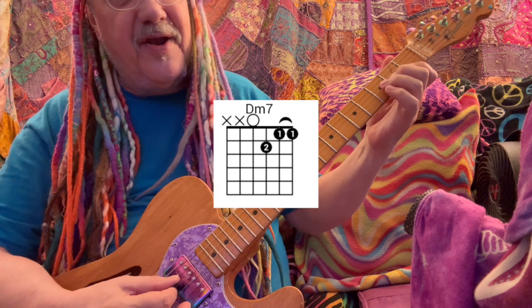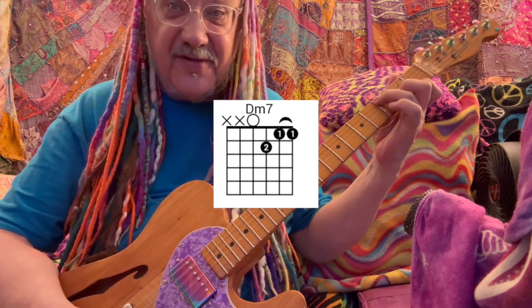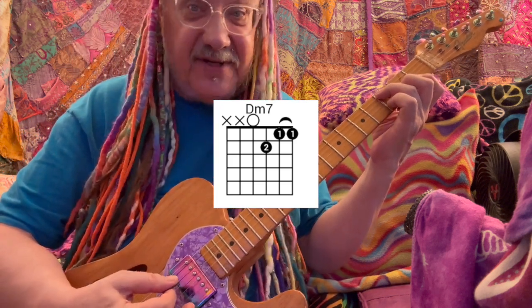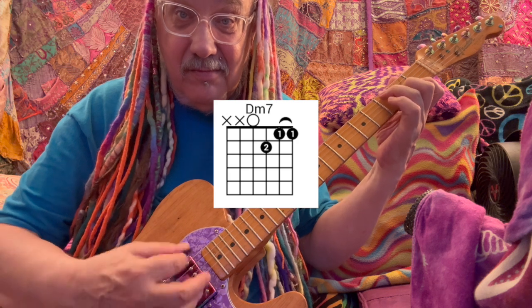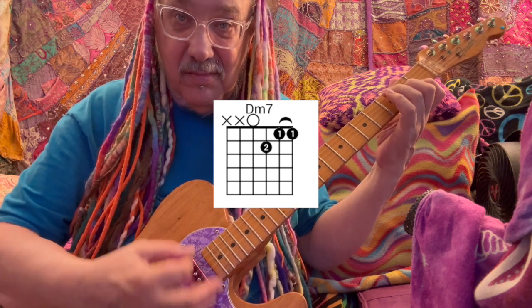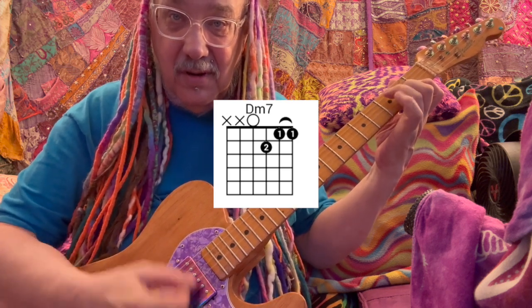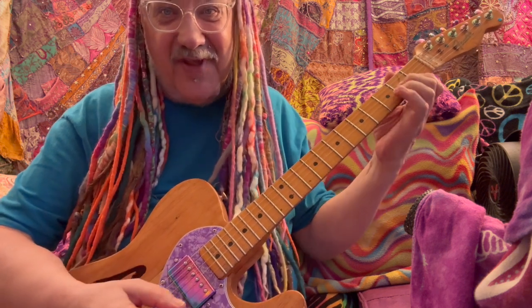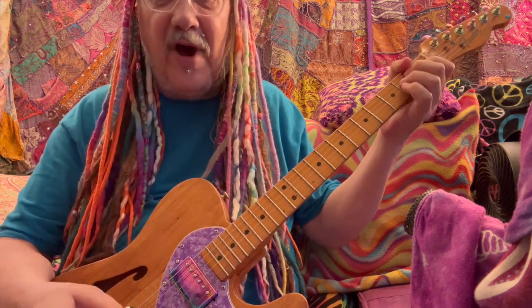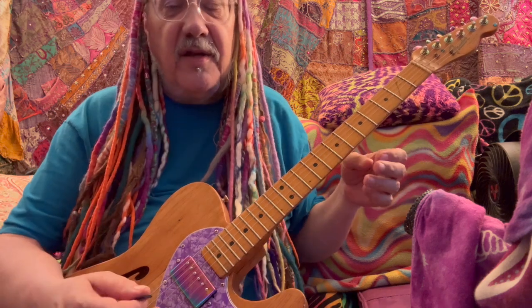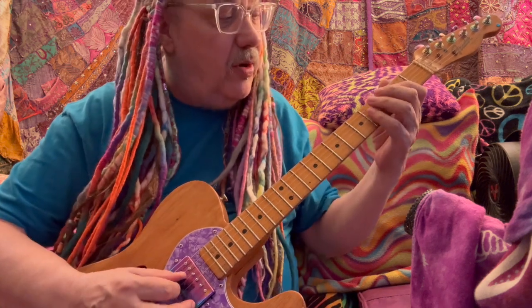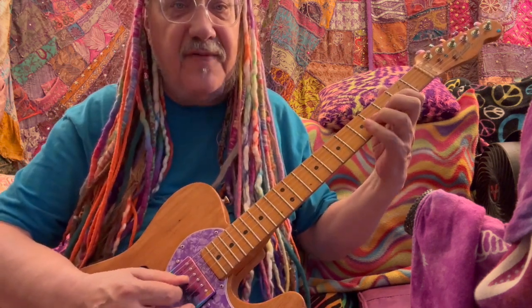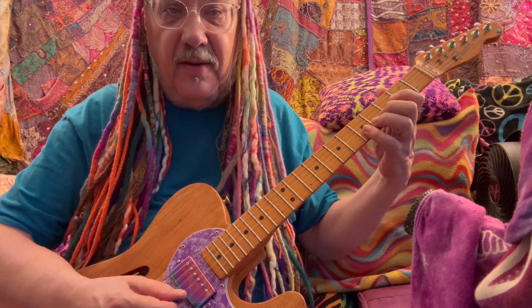Well, what if I add another C? There's another 7, D minor 7. It's still D minor 7. So there's a lot we can do with that little D minor 7. What about an E minor 7? Let's look at an E minor scale. 1, 2, 3, 4, 5, 6, 7, 1.